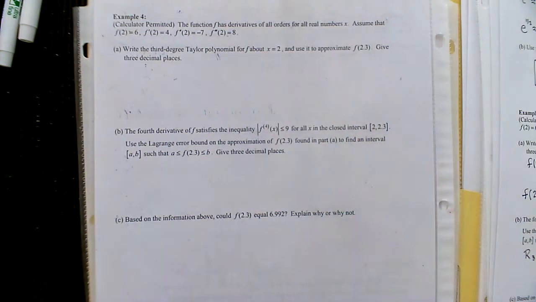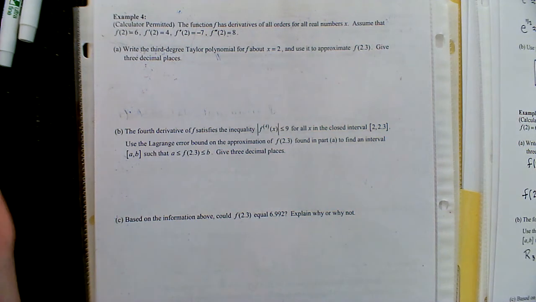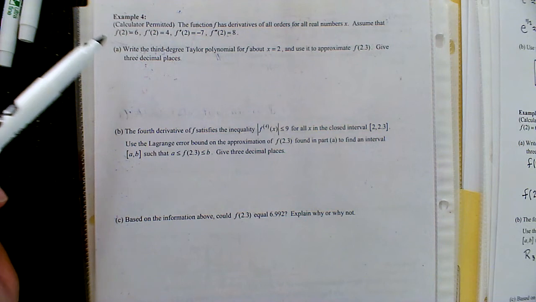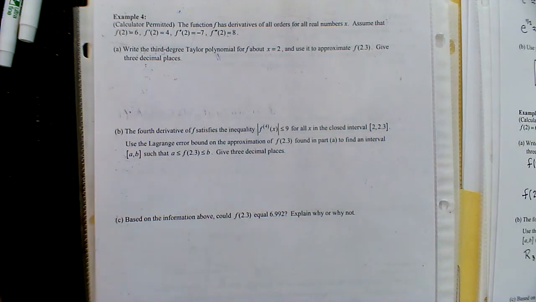So we need to think way back with this example to the beginning of the Taylor series. So the first way we actually computed or found Taylor series. Now they did some of the work for us here, but calculator permitted. The function f has derivatives of all orders for all real numbers x. Assume that f of 2 equals 6, f prime of 2 equals 4, f double prime of 2 equals -7, and f triple prime of 2 equals 8.